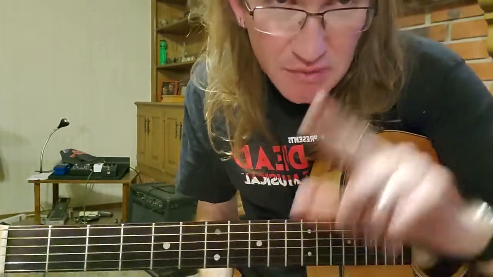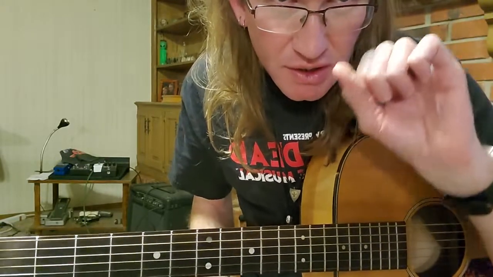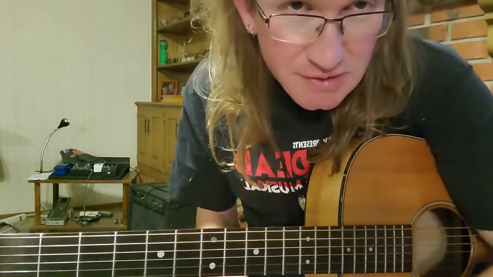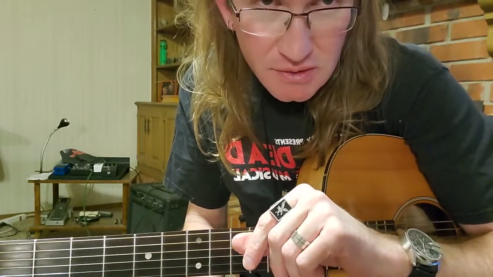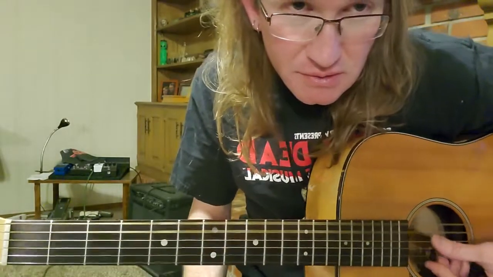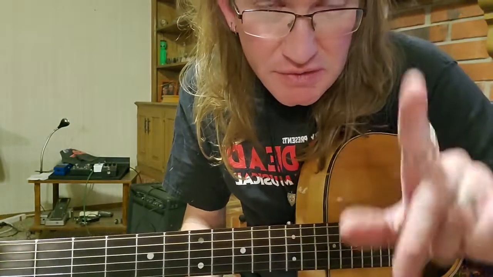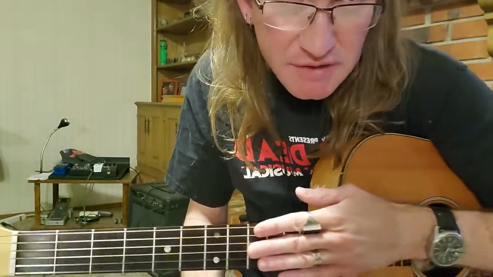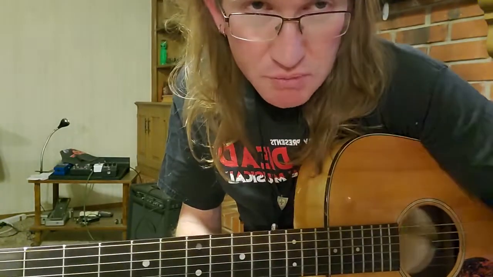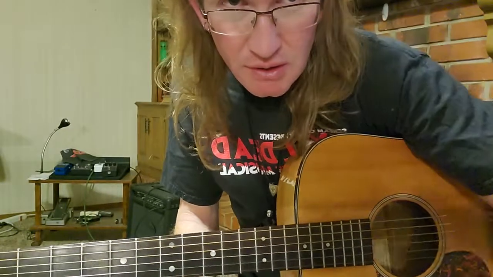You can do the same formula for every string. You just have to remember 3 things. You have to remember your open string notes. You have to remember that B to C is a half step, E to F is a half step, and that notes move in alphabetical order. Rock.